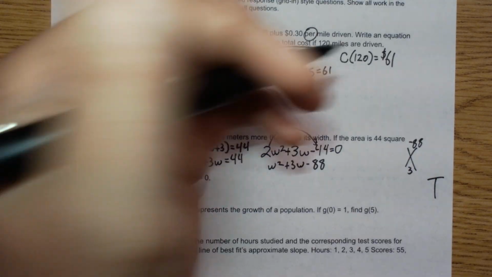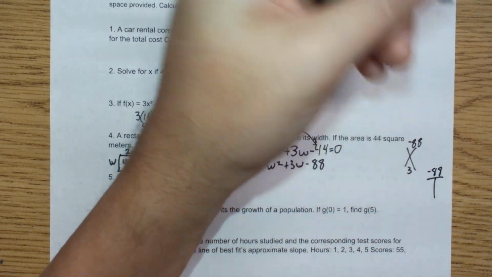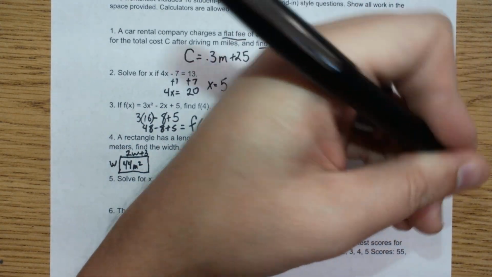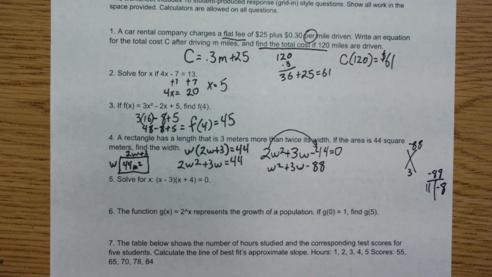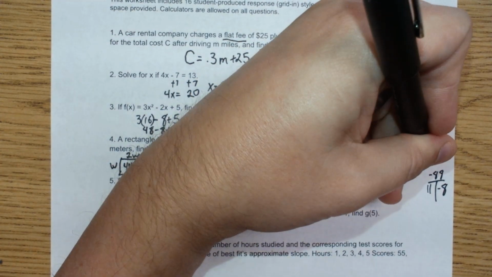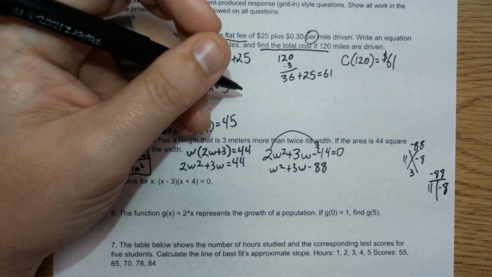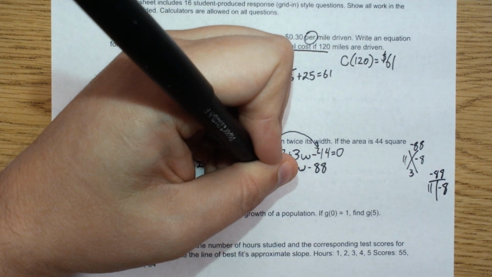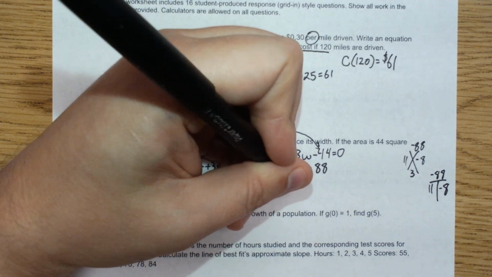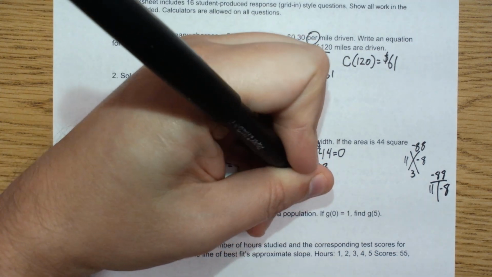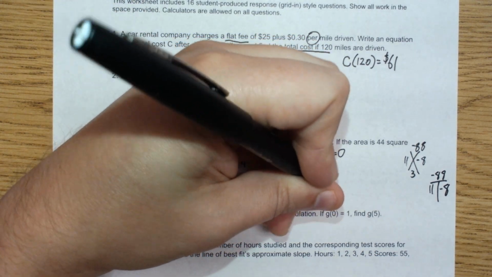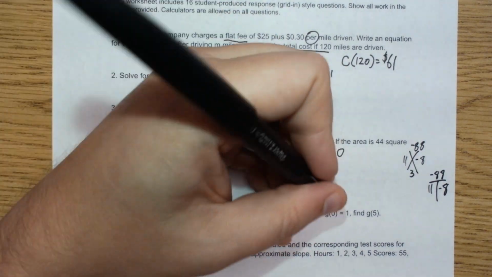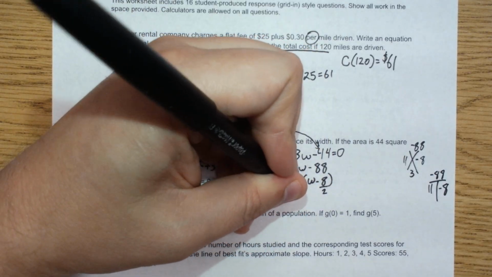So looking at that, need something that multiplies to negative 88 and adds up to 3. So if I do 11 and negative 8, that'll fit for both of those. So 11, negative 8 would be my two factors that I'm using. So this splits up into W plus 11 times W minus 8. And what needs to happen here is, since I multiplied that 2 into that 44 to get the 88, I've got to divide these by 2.